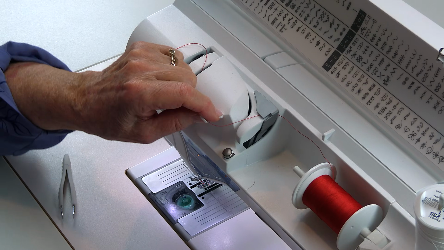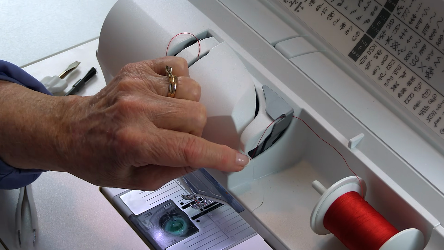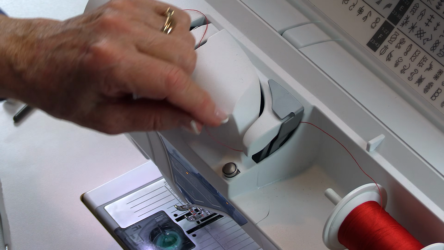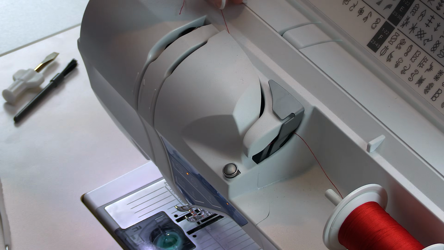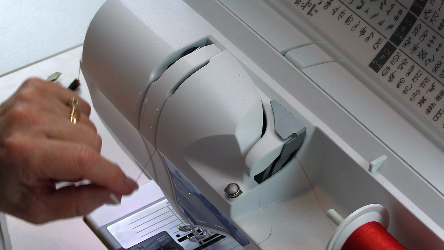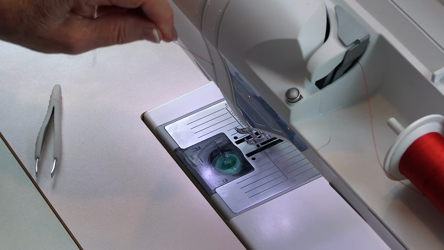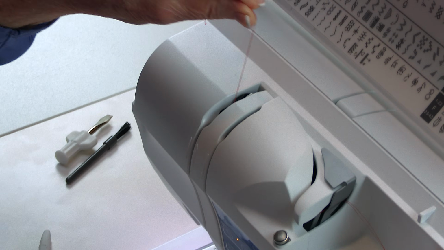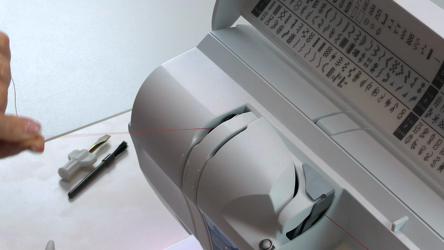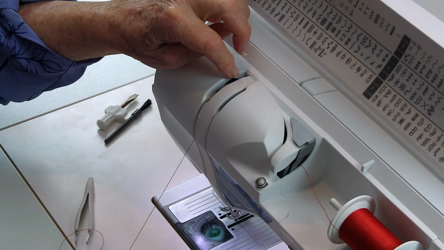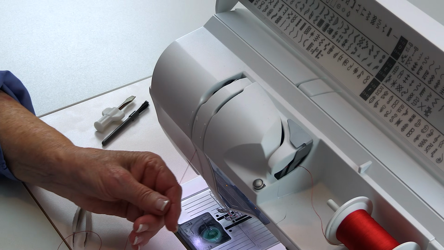On this one, mine comes here. When I look at the book, the diagram shows me to go down underneath there, then come up over, and you're going to go straight down, and then underneath, and up, and then around this way. There's a little piece up here that will catch the thread.